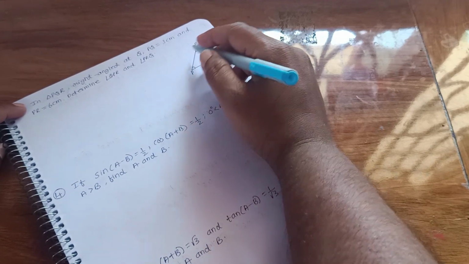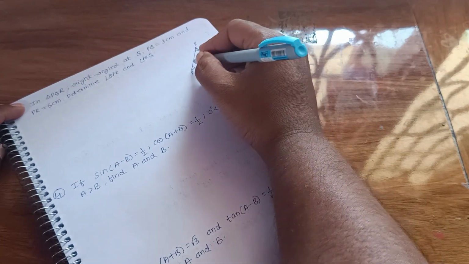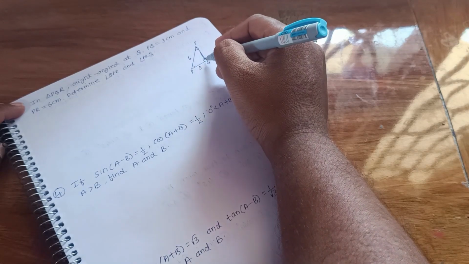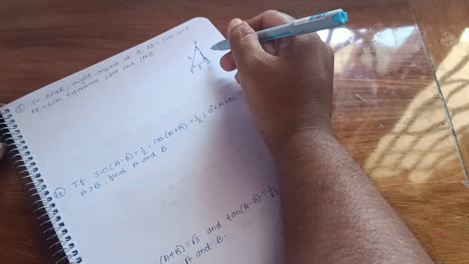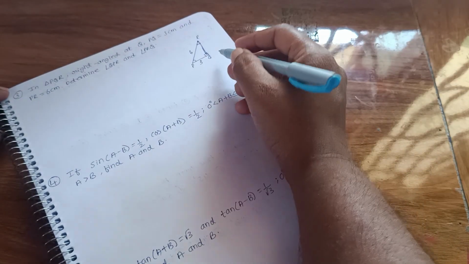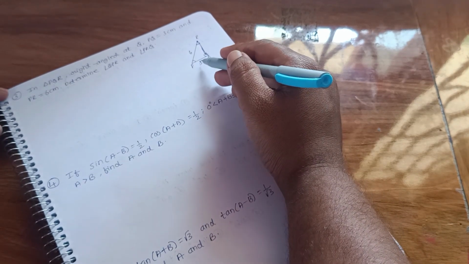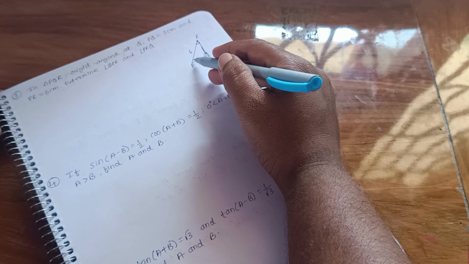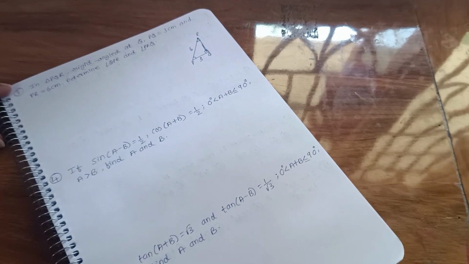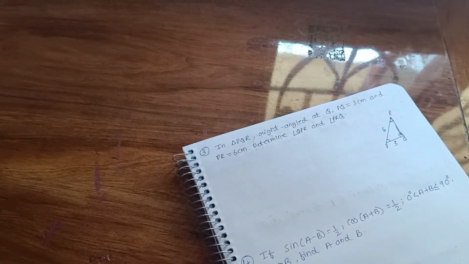What they have given is the value of sides. PQ side is 3 centimeter, and PR side is 6 centimeter. We could find the third side by using Pythagoras theorem. Or we can simply find the angle P, and with the help of angle P we can find the angle R. So what we'll do now is find the angle P first.